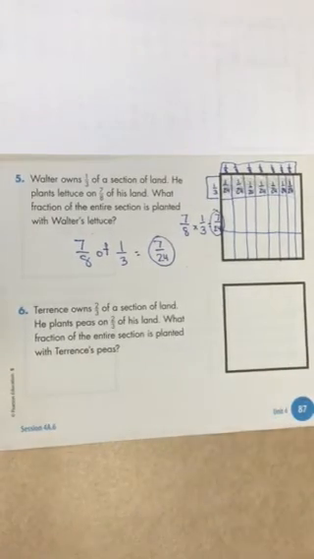I look forward to you working with your child on this strategy. It's a great strategy to use, and it's a great strategy to make sure that you're multiplying fractions correctly.